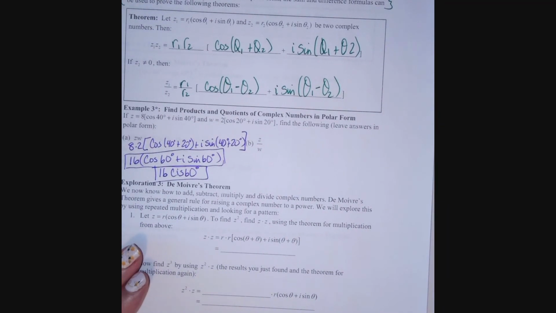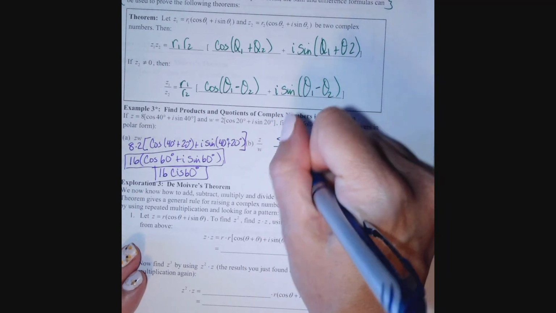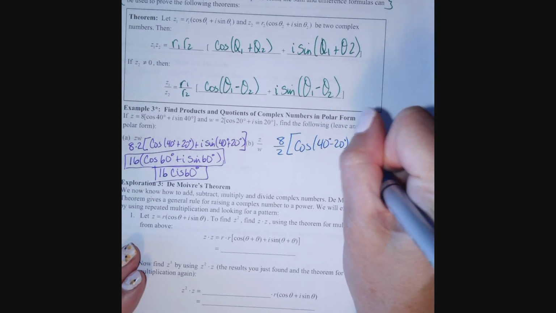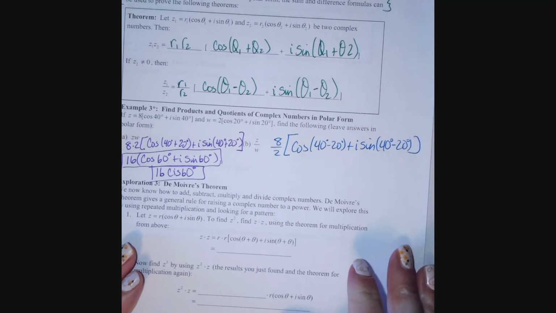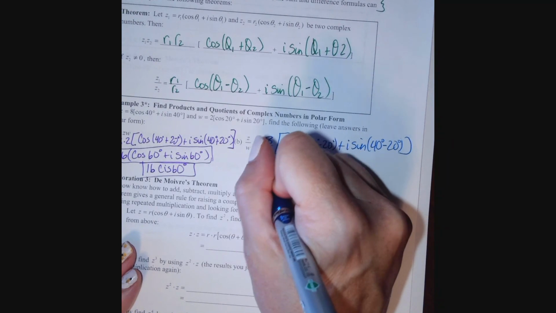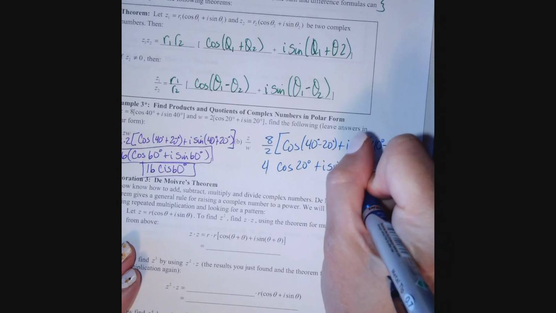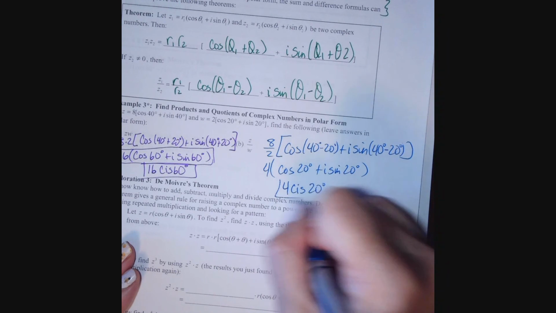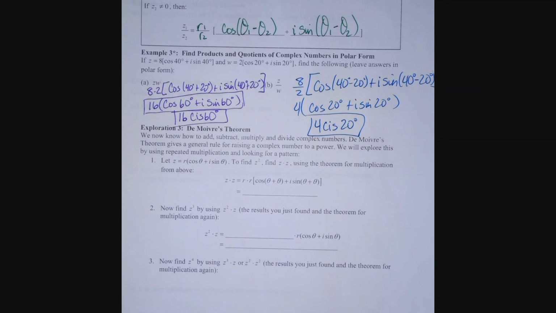What about division? Well, when I'm dividing, I divide the moduli, and then I subtract theta. So 8 divided by 2 is 4. And then I'm going to have cosine of 20 plus i sine of 20 degrees in parentheses, or 4 CIS 20 degrees. Okay, so that's how we multiply and divide complex numbers.